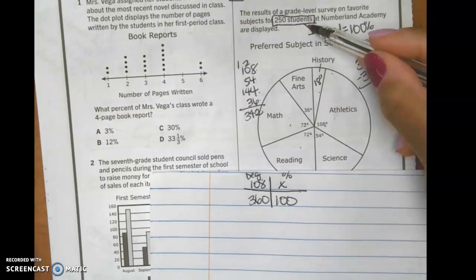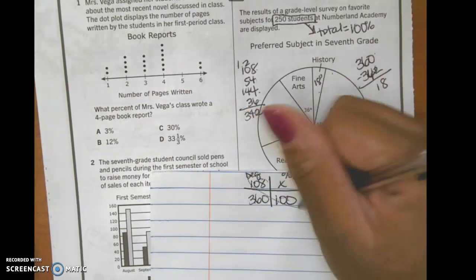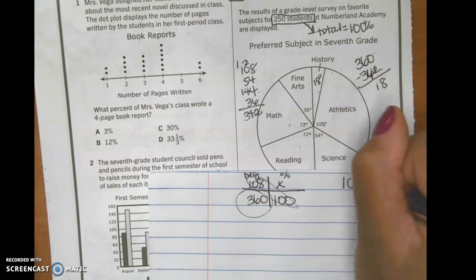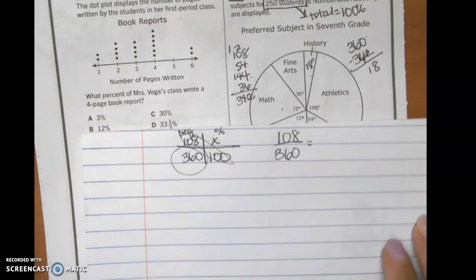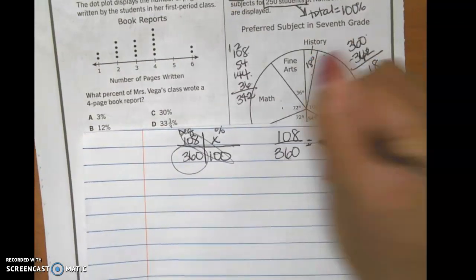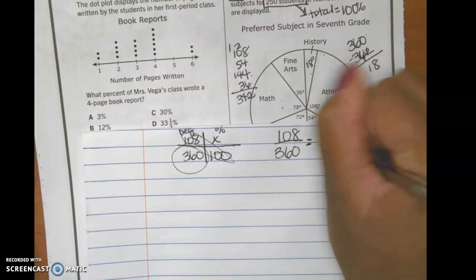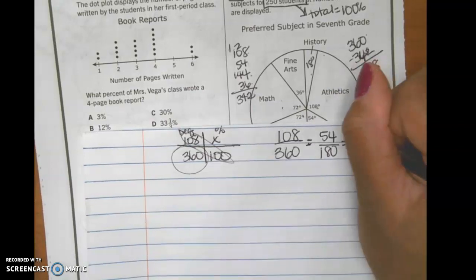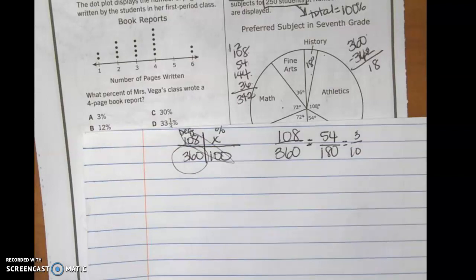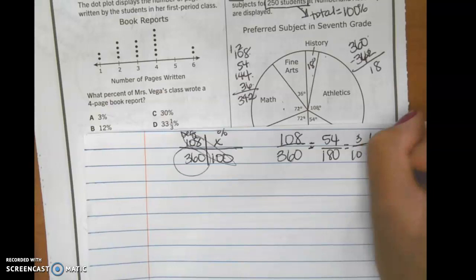Mind you, this has nothing to do with the number of students yet. That's something else that involves a whole other proportion. Cross multiply and divide. Or I could simplify first. 108 and 360. I can't think of what their greatest common factor is off the top of my head, so I'm going to do it the basic way. And I'll get 54 and 180. And then that's 18, so 3/10. Okay? So this is 3/10, which is what as a percent?